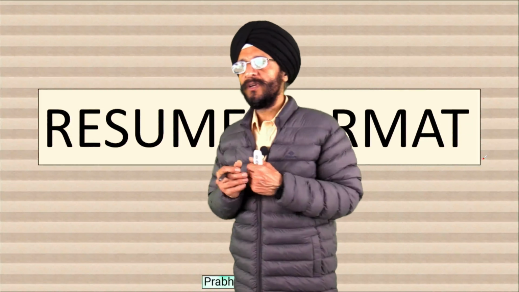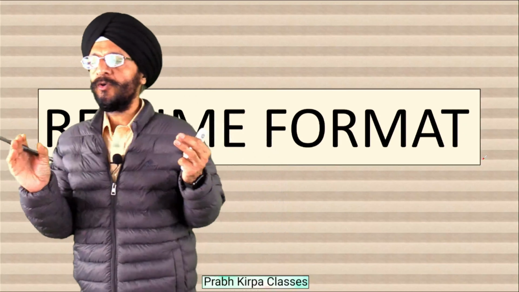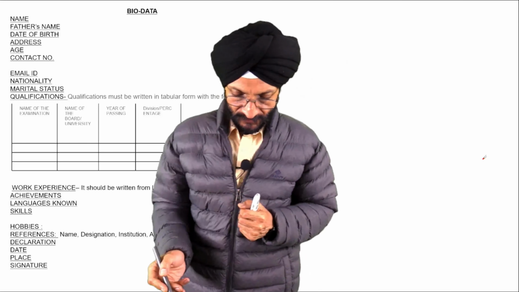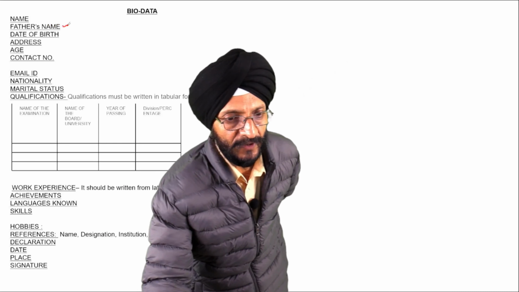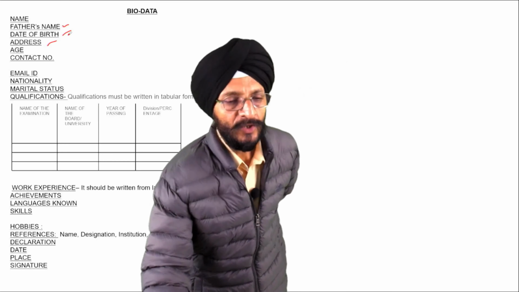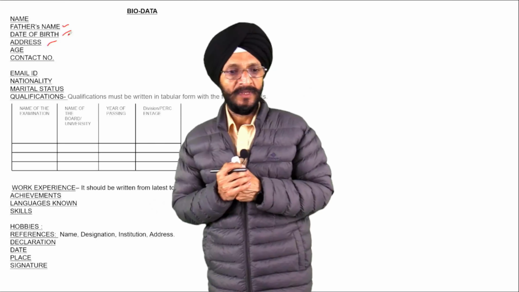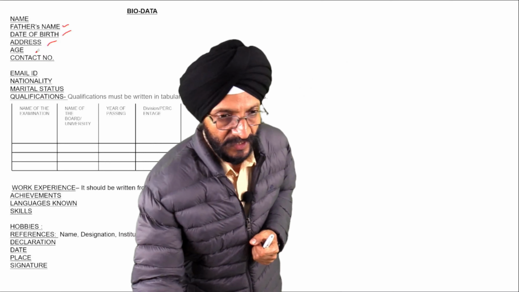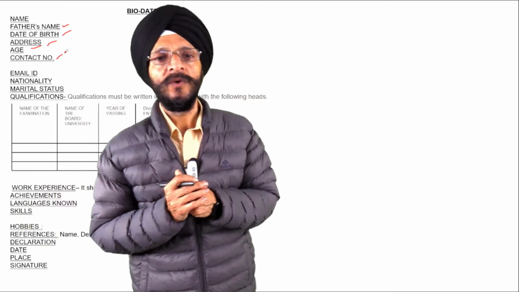Now the topic before us is what should be the format of the resume. This is the format which is before you. First of all, you have to mention your name followed by father's name. Then you have to mention your date of birth followed by your residential or correspondence address. Then you have to mention your age, and here you have to mention your mobile number or telephone number.